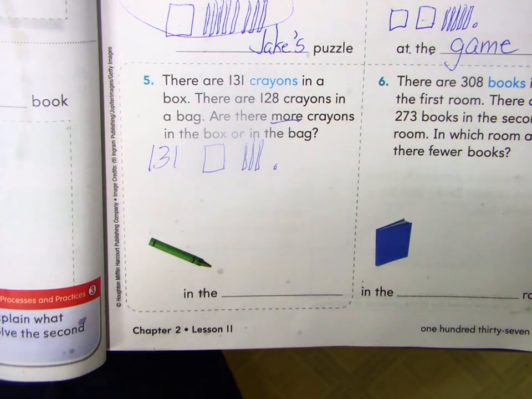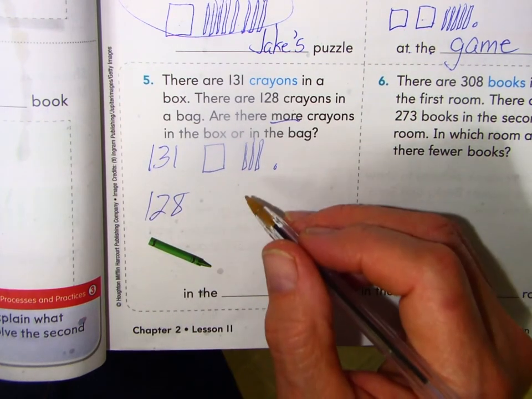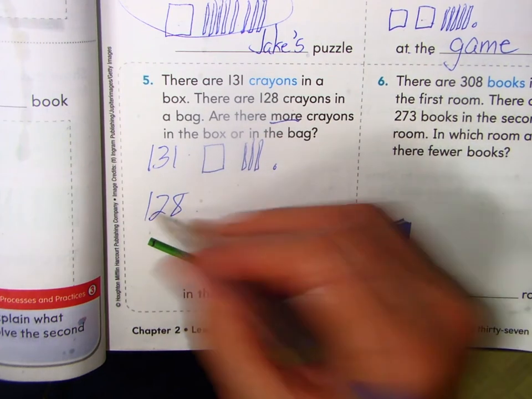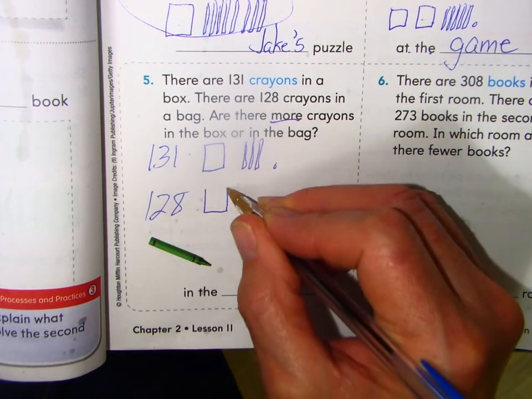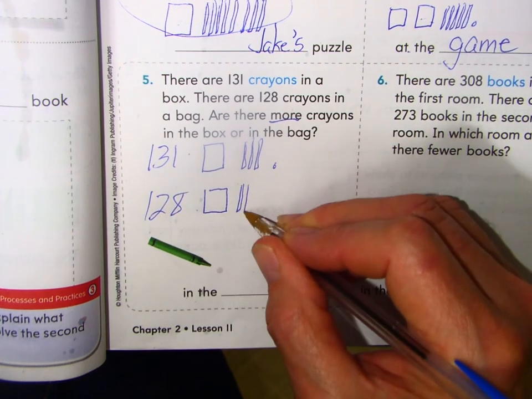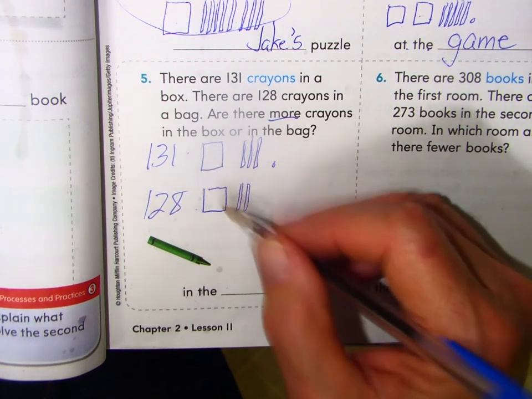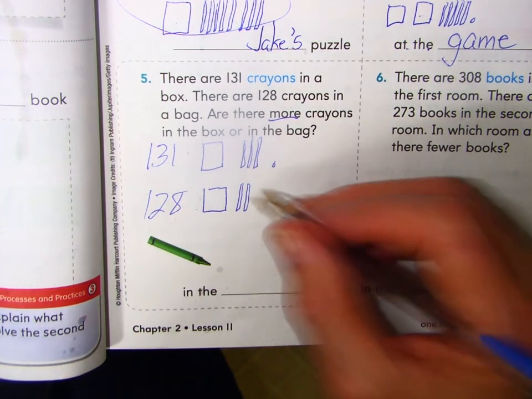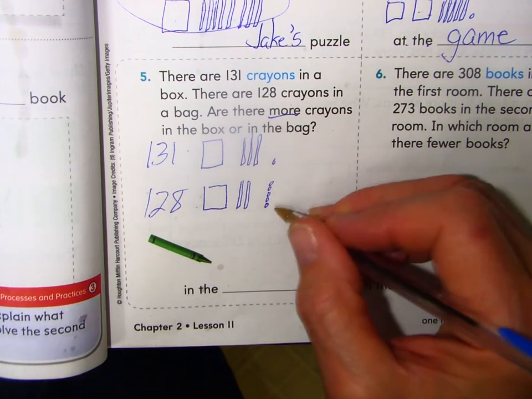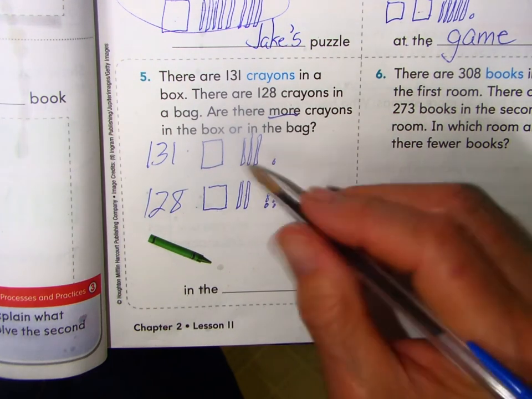Well, you got 131 crayons, and 128 crayons in a bag. So this is the box, this is the bag. How do you do 128? 100, still tied. 2 tens. Uh-oh. Who wins? 3 tens beats 2 tens. First we look at the hundreds. They're the same, so now we look at the tens. They win. We also have 8 ones, but that doesn't change things. The tens is bigger than the ones, so this one wins.